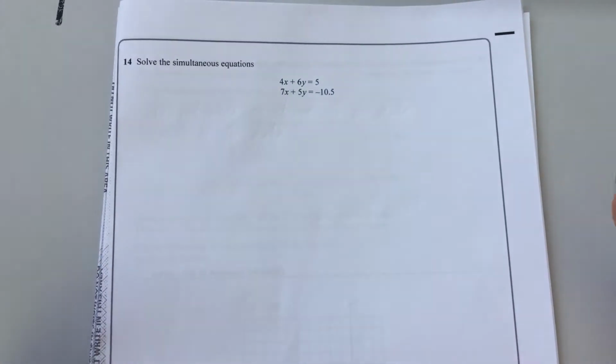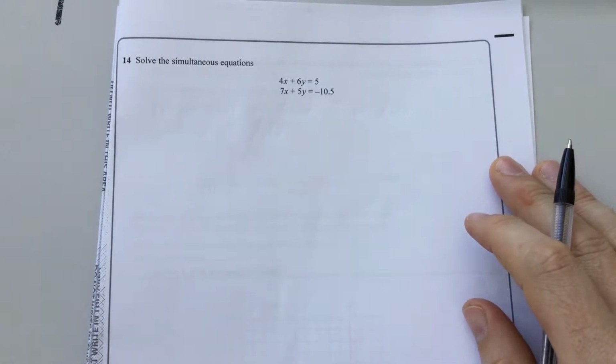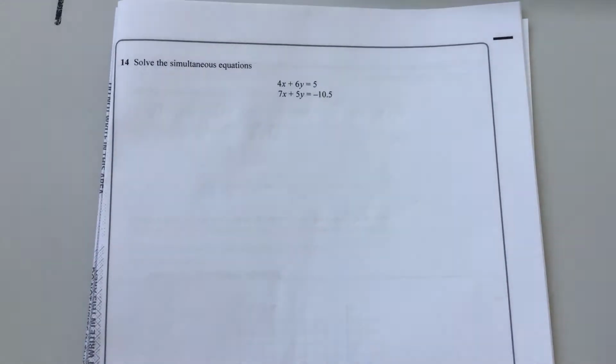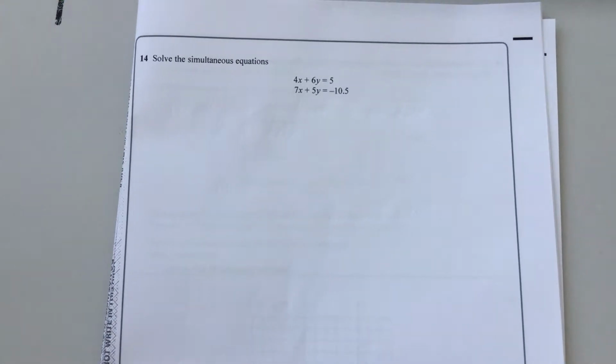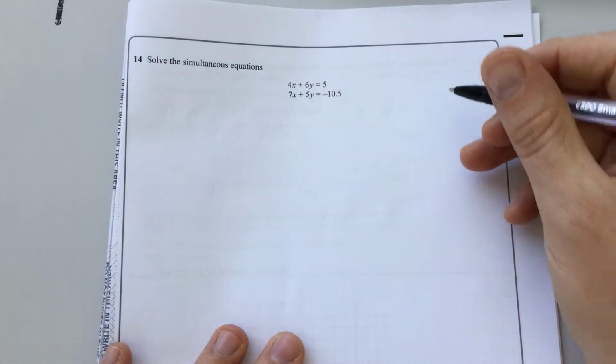Simultaneous equations. I'm hoping that you smash these ones. I'm really relying on you doing well with these ones. It's got a decimal, so what? I've got a calculator. It's got a negative, so what? Okay, we've just got to be careful what we're doing. Okay, right then.